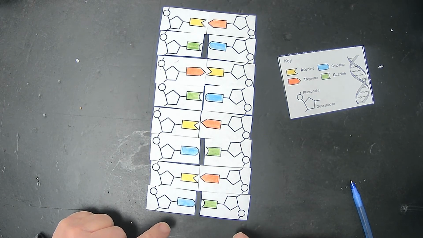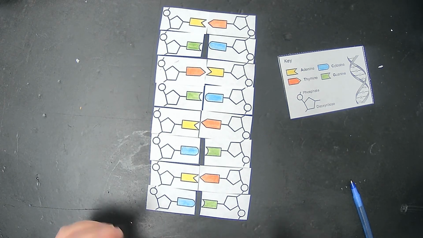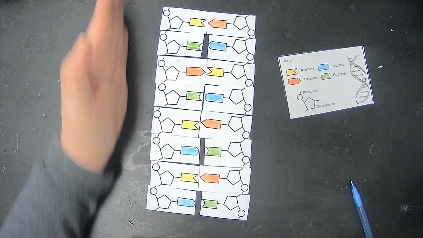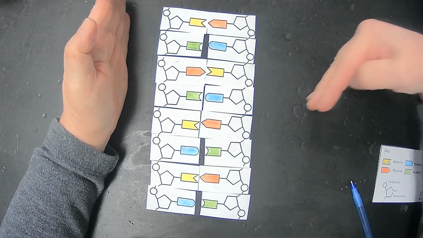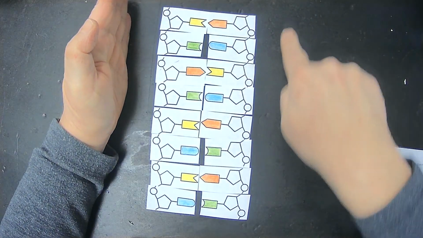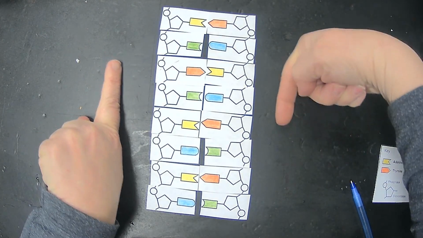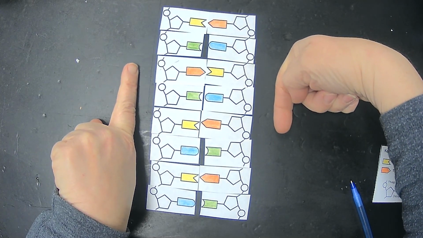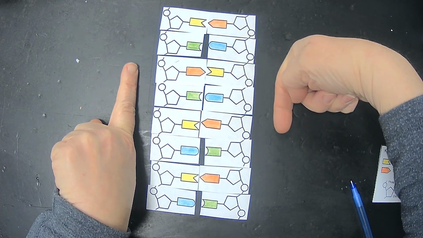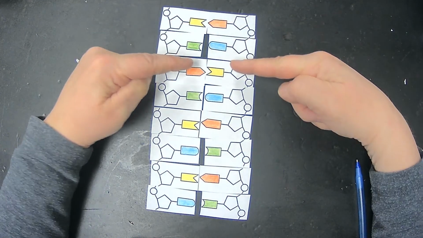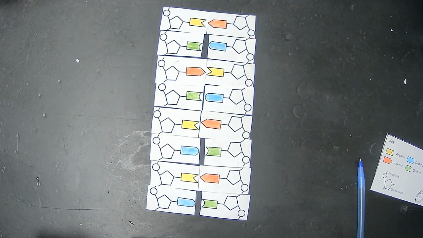That doesn't mean they're not parallel, it means that they're parallel in the opposite direction. So this one, you can see the sugars are pointing in that direction. Over here, you can see the sugars are pointing in this direction. So the actual phosphate sugar backbones are what we call anti-parallel, but in the middle, we have complementary base pairing.